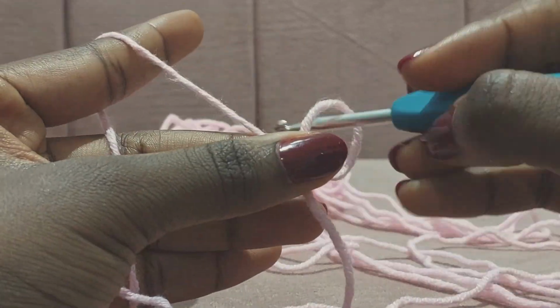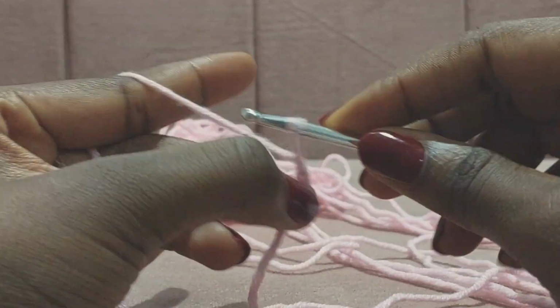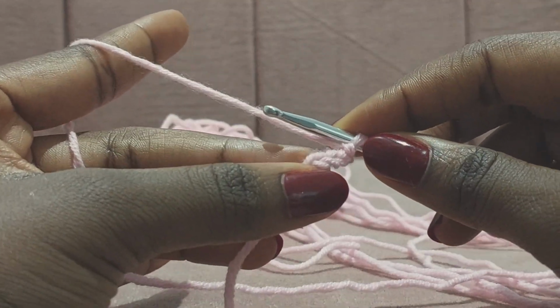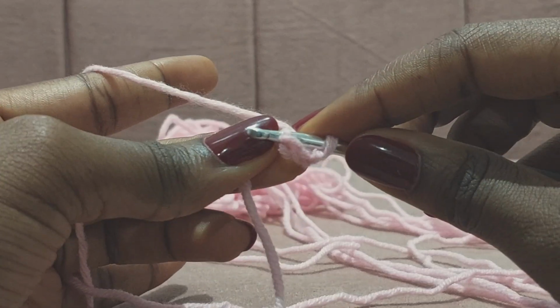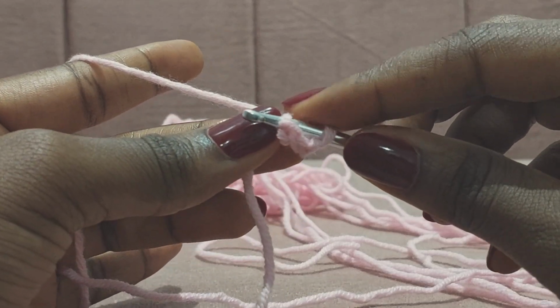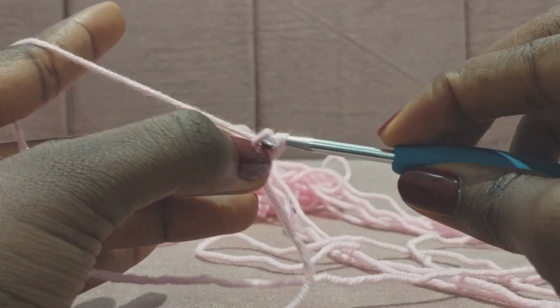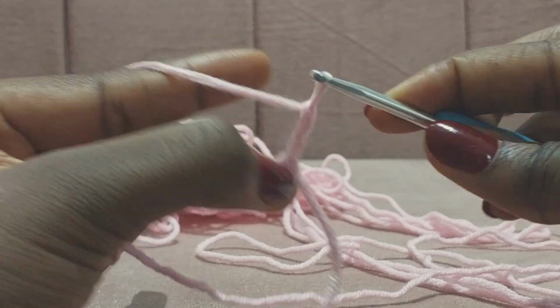So first I'm going to make 4 chain stitches. Then, as you can see, there is a set of 3 chains that are coming out from here. And before that, there is a slip stitch. So I'm going to make a slip stitch, and I'm going to make the 3 chains.